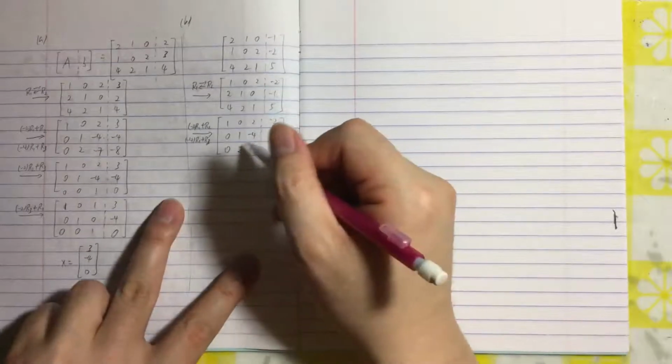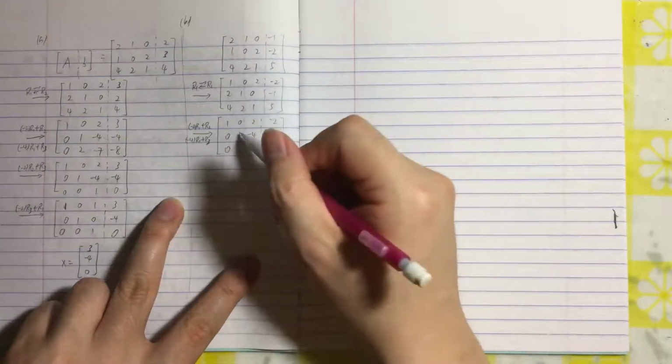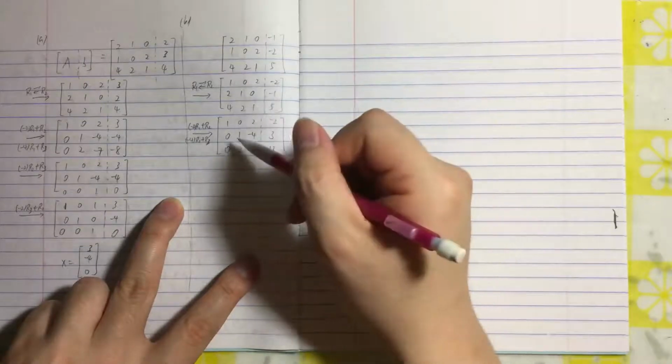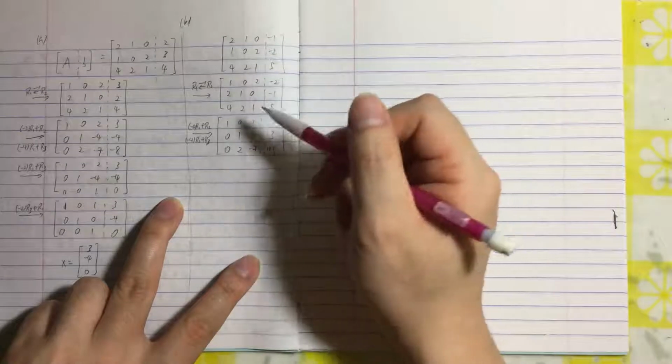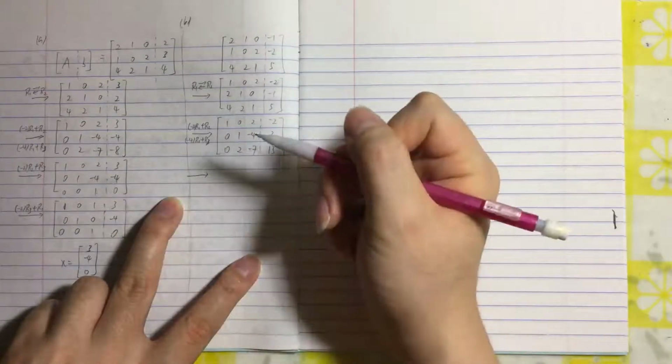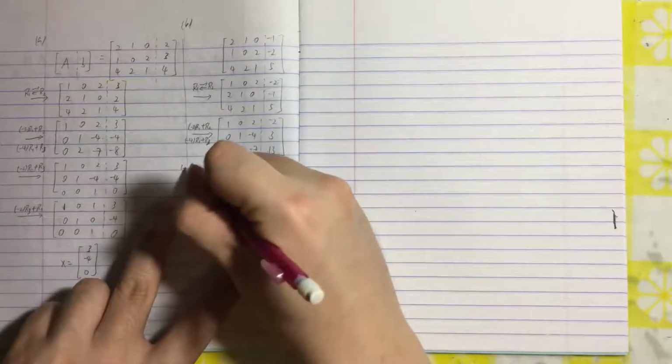Next, move to the second row. In the second row, try to make the first non-zero entry to be a 1. It is a 1 already. So try to make all entries above and below 1 to be 0. Above 1, we have a 0 already. So try to make 0 below 1. What I can do here is multiply second row by -2, add it to the third row.